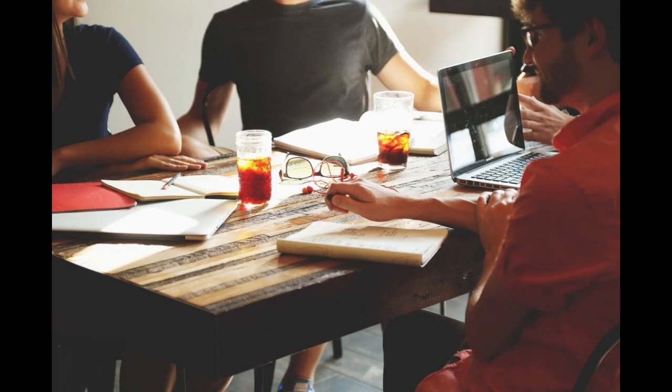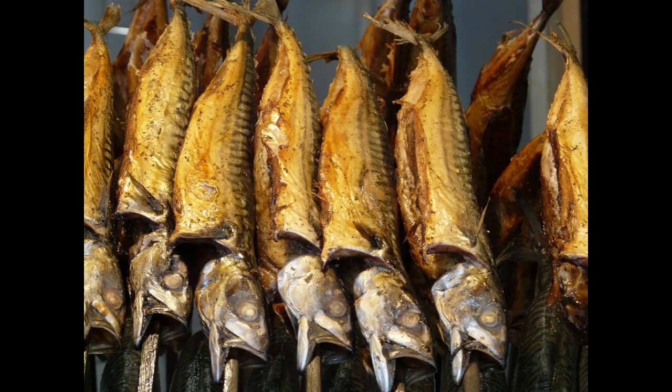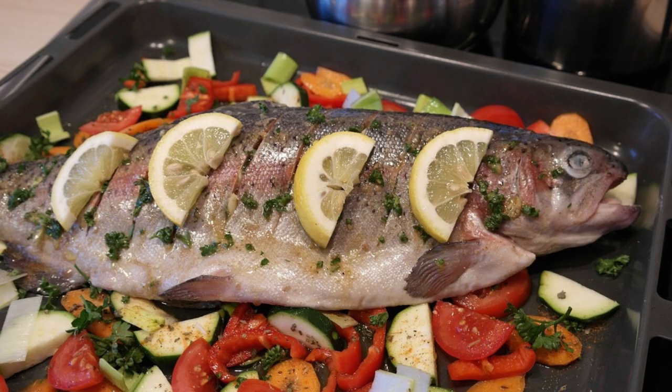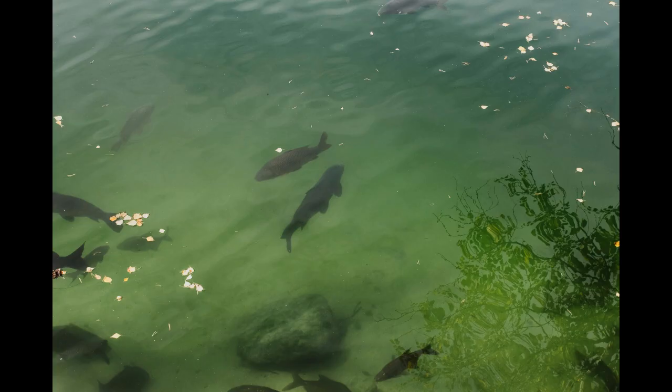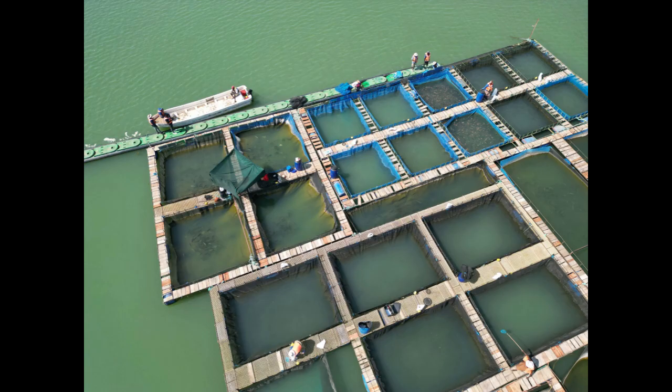Step 9. Marketing your fish farm. Build a brand and connect with potential buyers such as restaurants, local markets, and supermarkets. Prompt: Create a digital marketing plan for a new fish farm selling organic tilapia in South Florida. Marketing steps: Build a website with AI website builders like Wix AI. Use Jasper AI to create blog posts and SEO content.